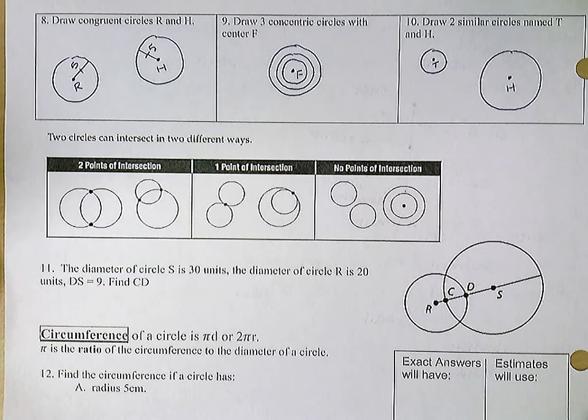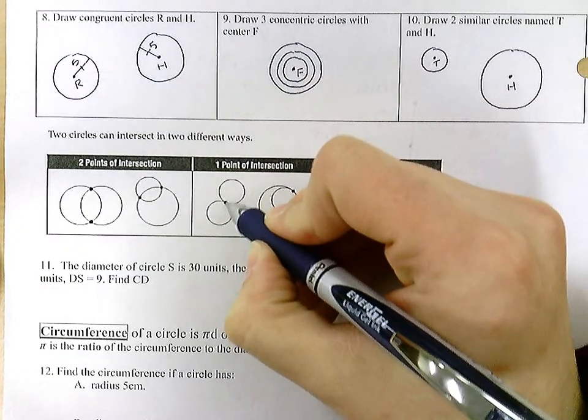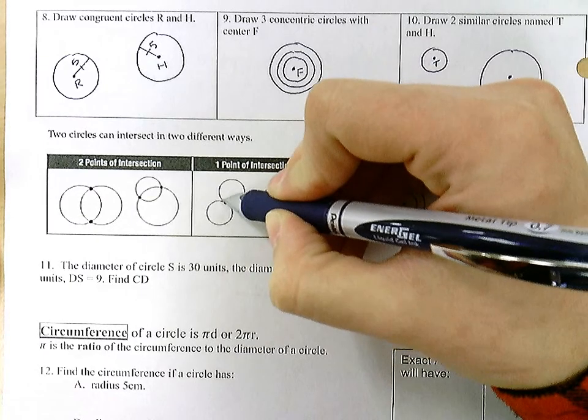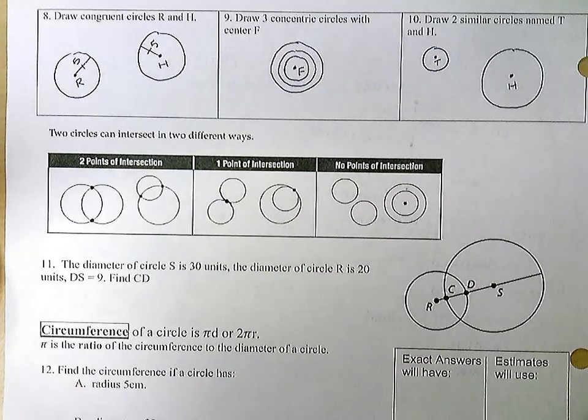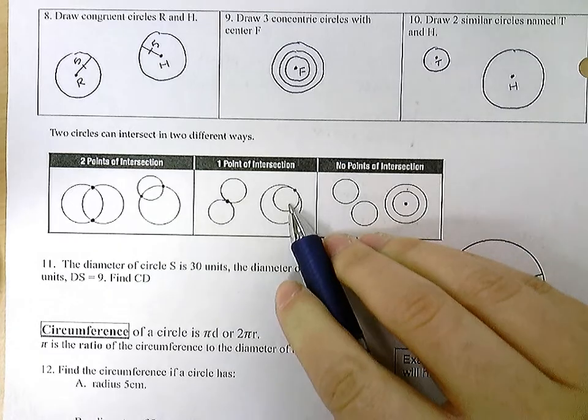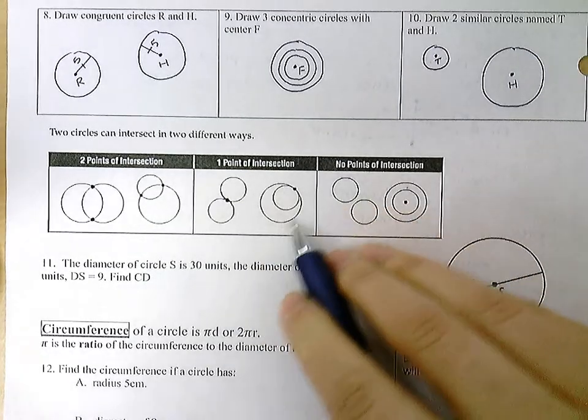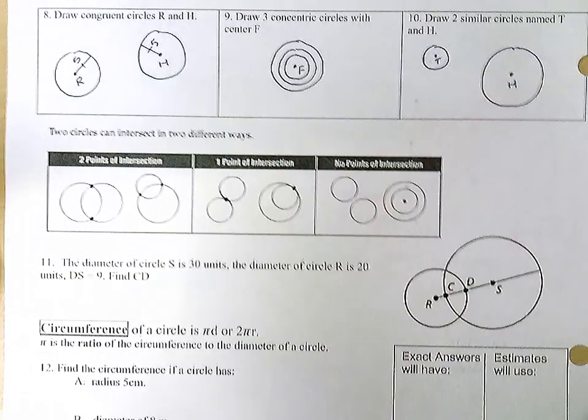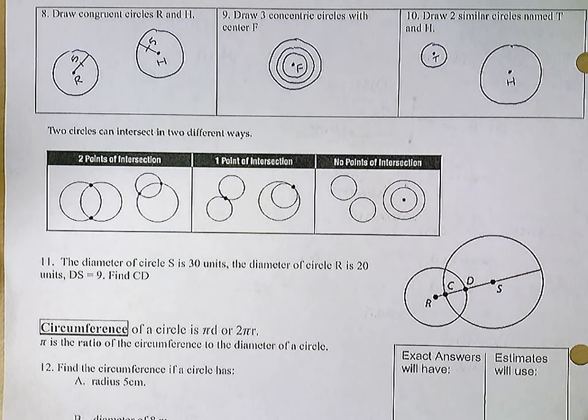You could also have 1 point of intersection. You could have 2 circles that intersect at exactly that 1 point that they both share. Or you can have a smaller circle inside of a larger circle where they intersect at that 1 point. I'll get into this later, but that point is called the point of tangency. We're going to talk about that later in section 10.5. So they intersect at exactly that 1 point.